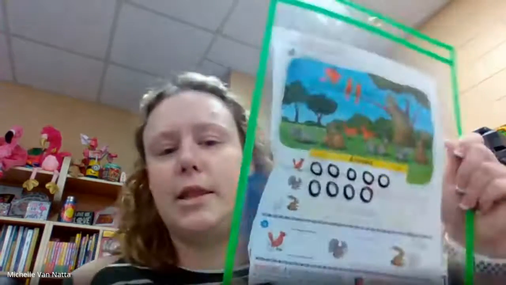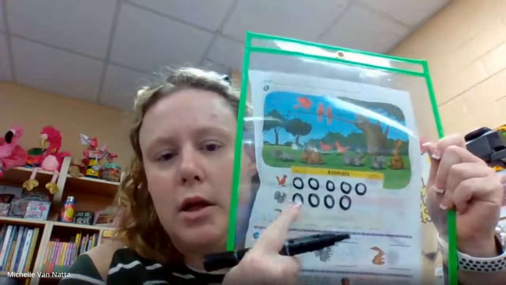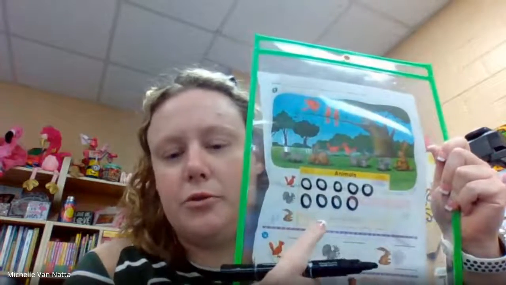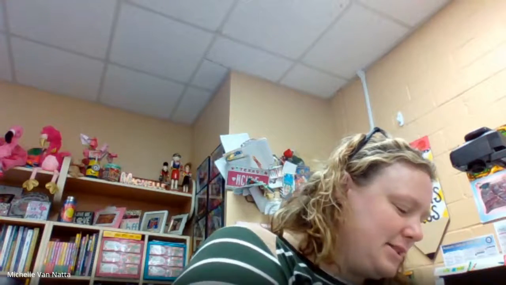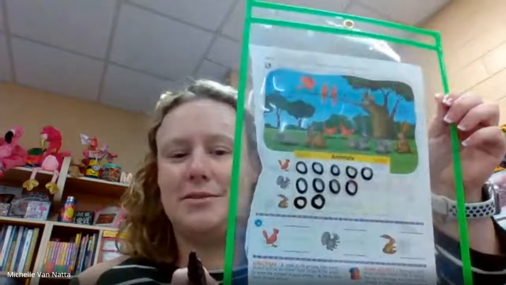Okay, just like that. See, there's the squirrel, and we had 4 of them. So we drew 4 circles. All right, last one. How many rabbits do we have? How many rabbits do you see? Let's look. I see 2 rabbits. 1, 2. Very good.